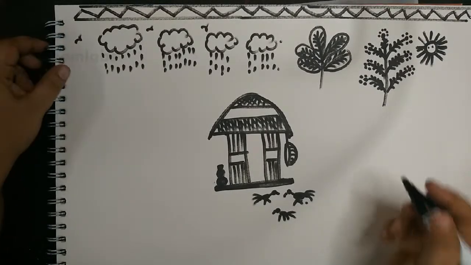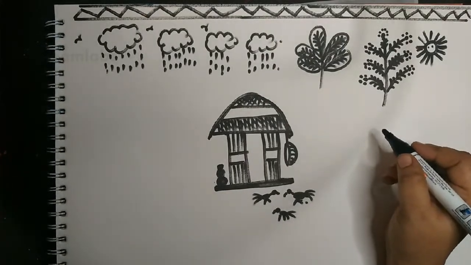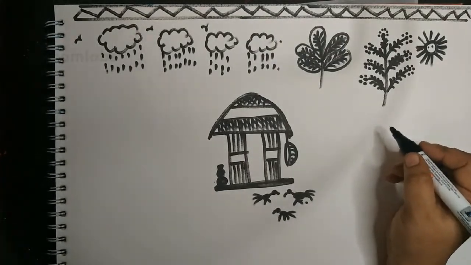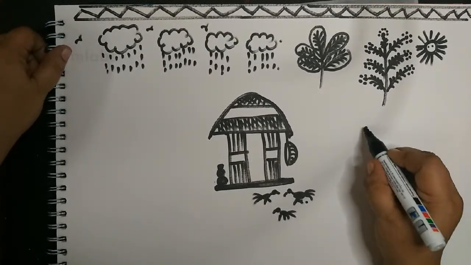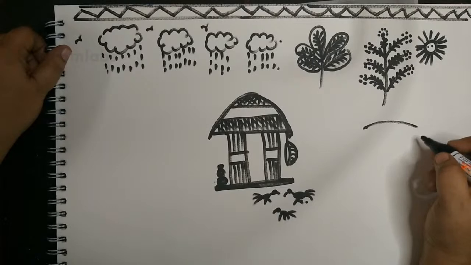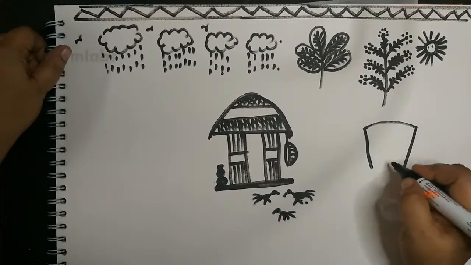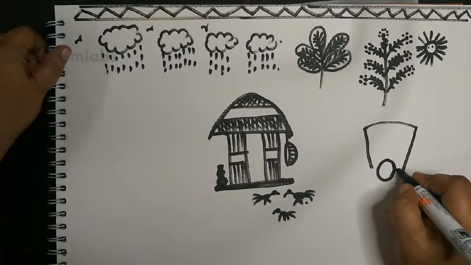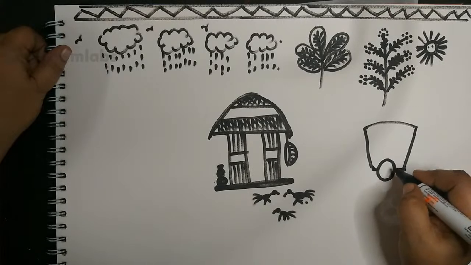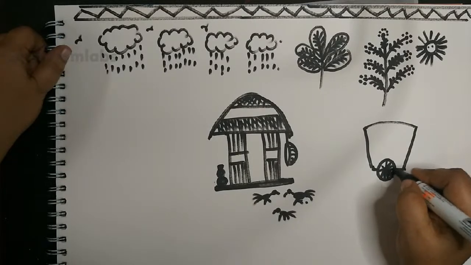Okay, so now here I will draw a cart, and a man is riding the cart. A bullock cart. Think of the Rath, Partha Sarathi, Arjuna's Rath, right?